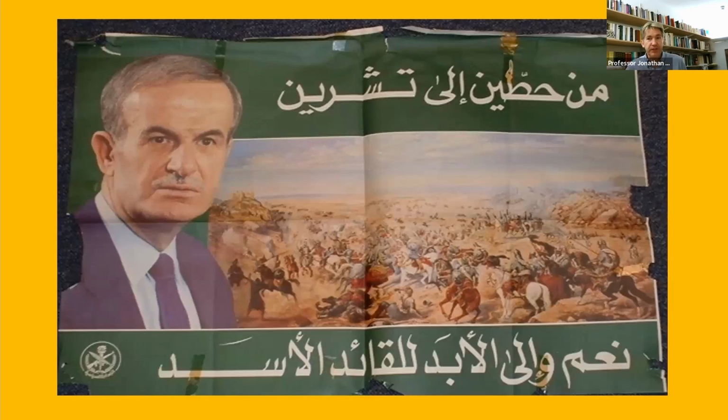Other leaders who've embraced Saladin, Arab nationalist leaders: Assad in Syria. This is Assad Senior, and you can see this big image of the Battle of Hattin behind him. Saddam Hussein, very ironic, of course, given his hideous treatment of tens of thousands of Kurds, strongly identified with Saladin because they were born in the same place.